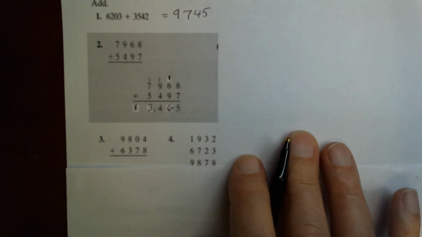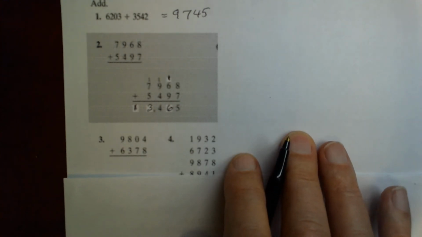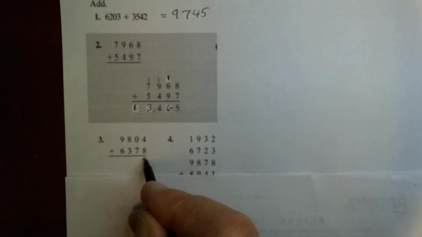Similarly, when we add the numbers in example 3, we add 4 plus 8, which is 12. That's 1 ten and 2 ones. So we have an extra 10 up here. So 1 plus 0 is 1, and 7 is 8. And then 8 plus 3 is 11. So it gives us a 1, and the 1 carries over to the thousands here. And so we have 16,182.